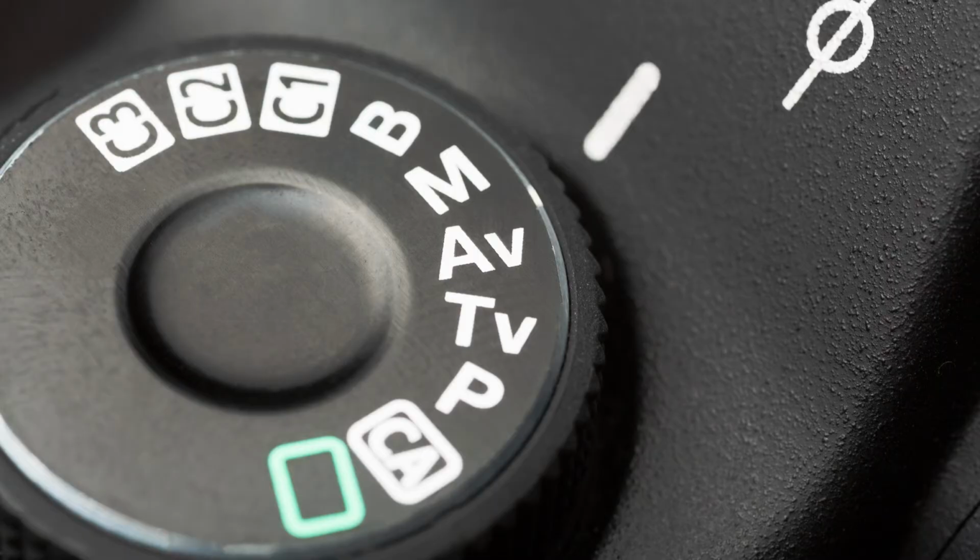I'd really stay away from using auto mode for shutter speed. Motion blur is one of those things that you don't want to have to deal with in post-production, and if you want a really crisp, clear image, you're going to need a faster shutter speed than what your camera is probably going to default to. So I'd say always shoot with a manual shutter speed so you can pick how much blur you want in your image.